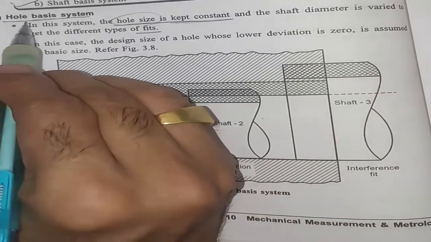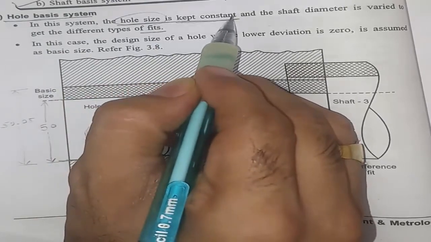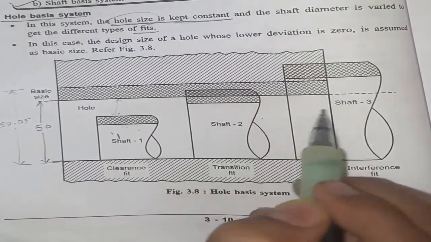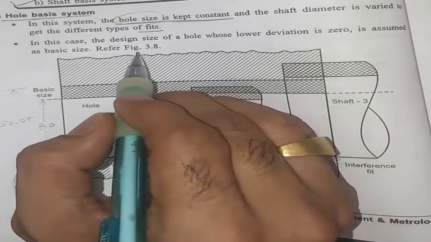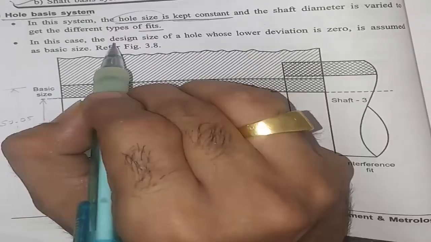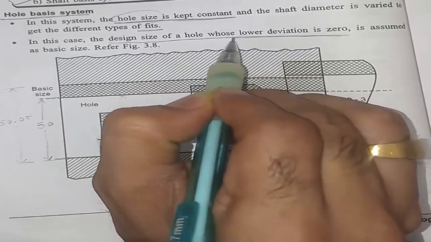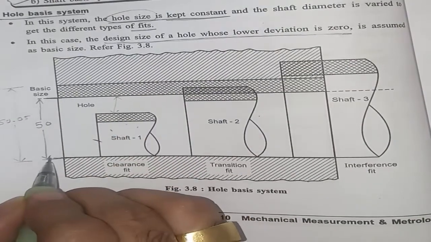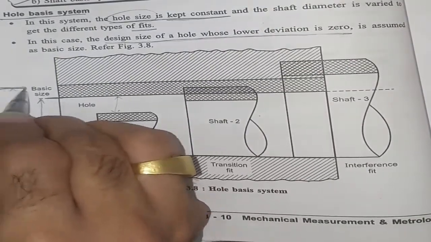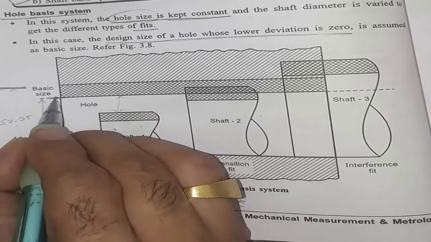So in the hole basis system, hole size is kept constant and shaft size is varied to get different types of fit. Another thing over here is the design size of the hole, whose lower deviation is 0. What does it mean? Here this is a hole, this is the upper deviation and this is the lower deviation, right? So the lower deviation is 0.